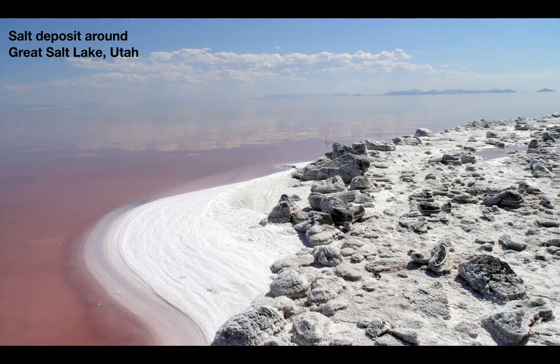With no other outlet, the water in the lake evaporates and the concentration of salt increases until saturation is reached and the minerals precipitate out as sediments. Similar salt deposits include halite and other precipitates and occur in other lakes such as Mono Lake in California and the Dead Sea in Israel.